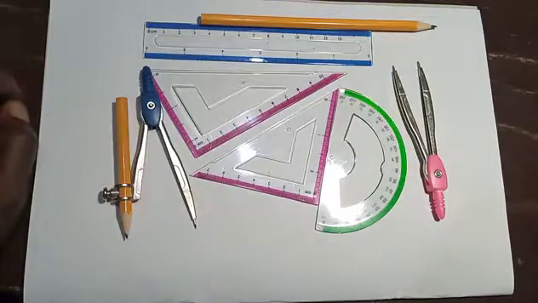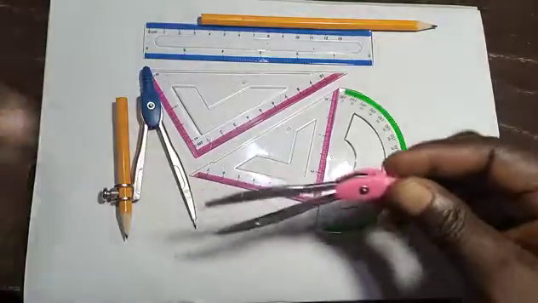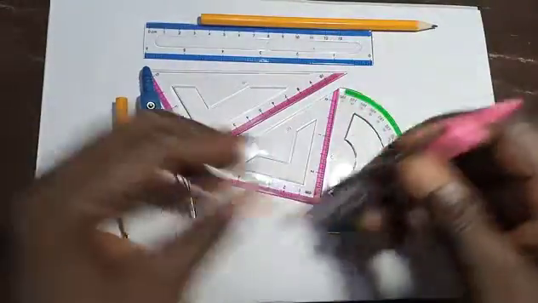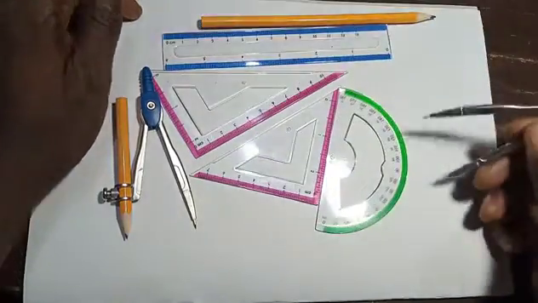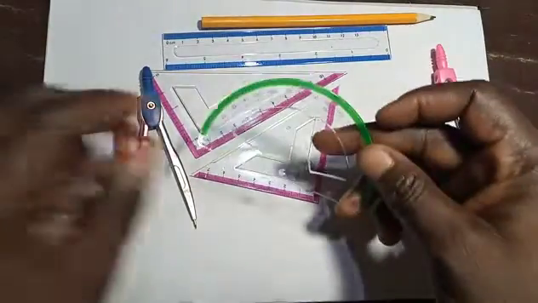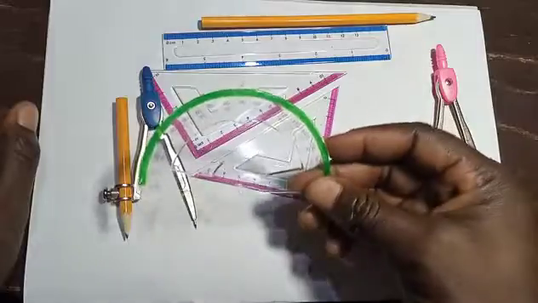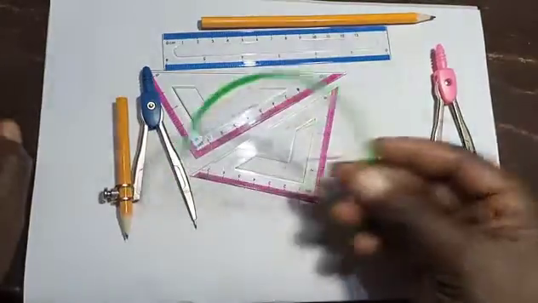These are the instruments we are going to be using to construct them, because your math set must have all these materials. You must have what we call a divider. It's used to get a measurement and place it on whatever we want to construct. That is the function of this. This is a protractor, which is used to measure angles.